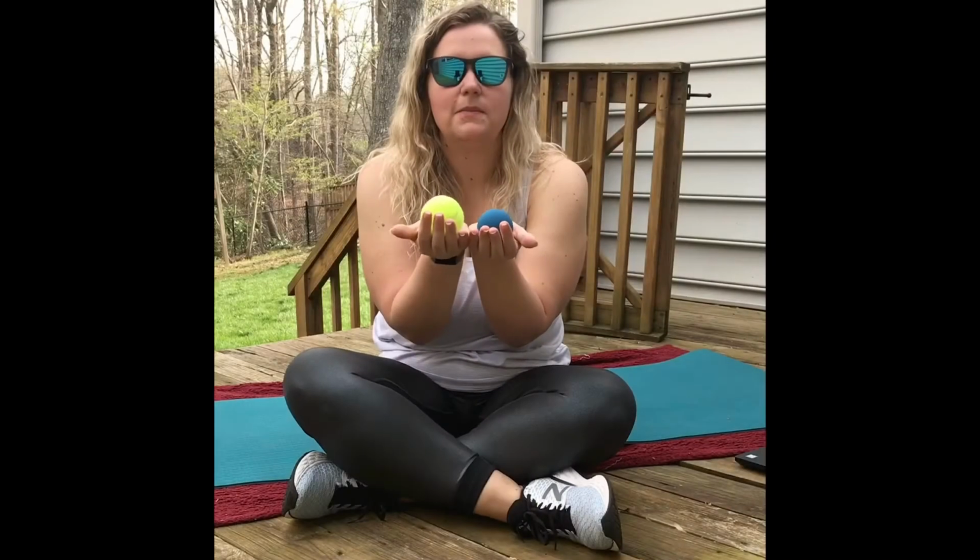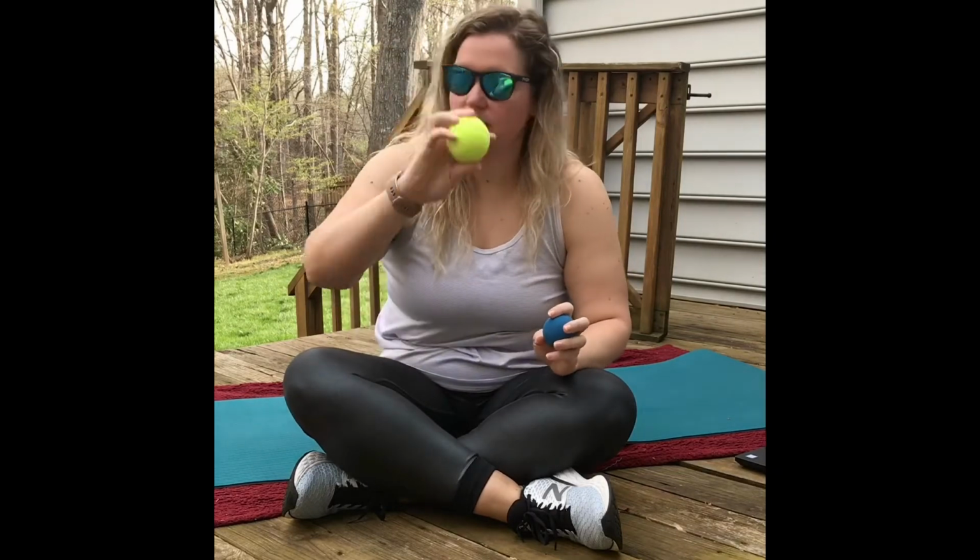Let's go. We're going to work on subdividing our beats by using a bouncy ball. I'm going to get rid of the tennis ball. Now, with my racquetball, I'm going to bounce it every time I say the number 1. So if we're talking about those whole notes, 1, 2, 3, 4, this would bounce every time I say 1. 1, 2, 3, 4, 1, 2, 3, 4.